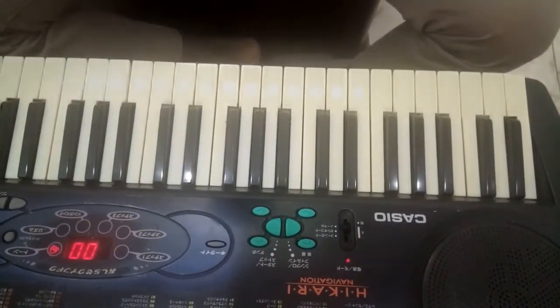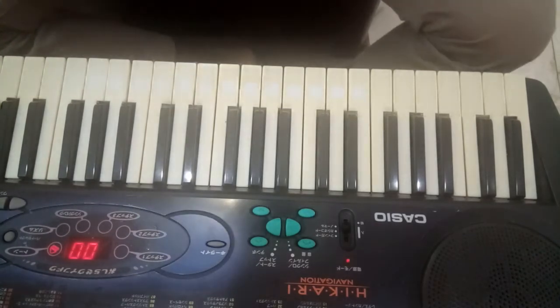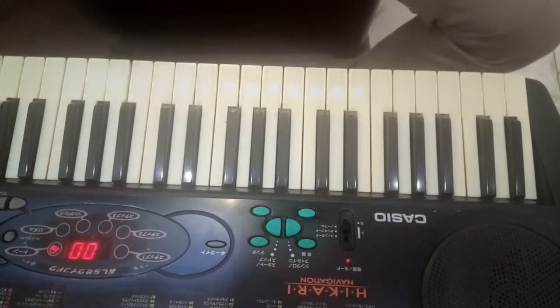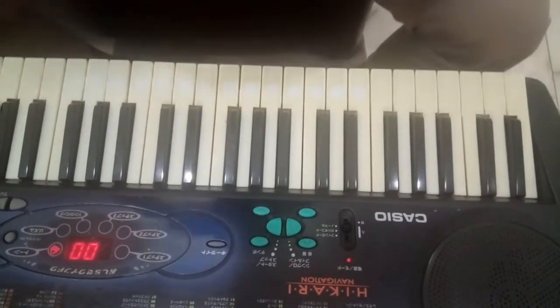In fact, the first step in becoming a professional keyboardist or a pianist is learning how to play all the scales, in all 12 keys. That's the first step. That became my challenge when I was growing up in my music career, as a keyboardist or as a pianist.